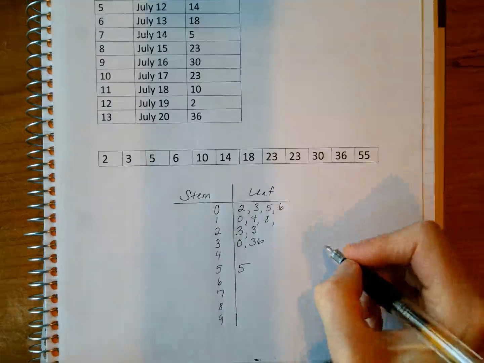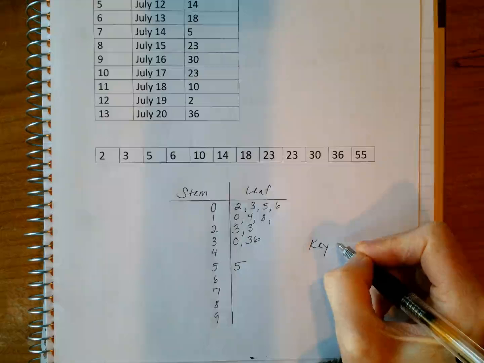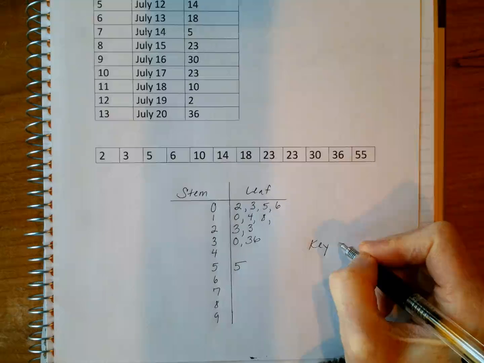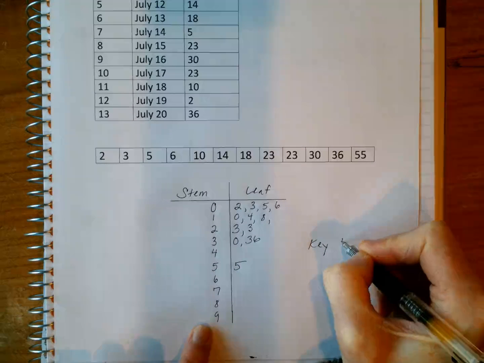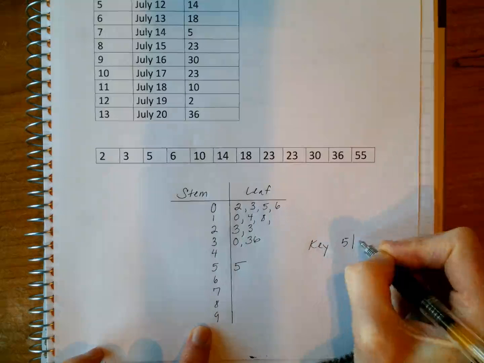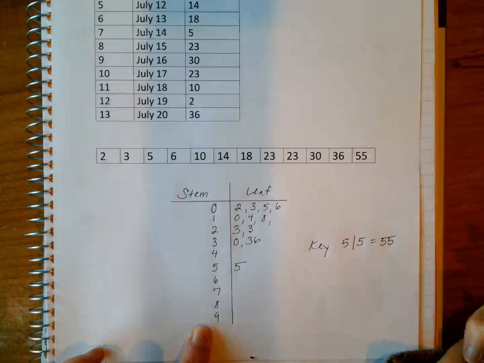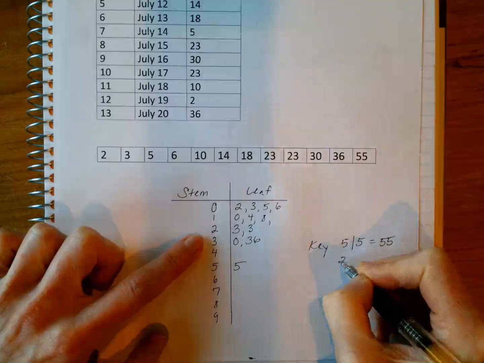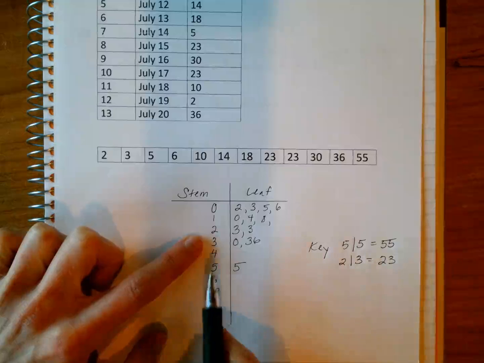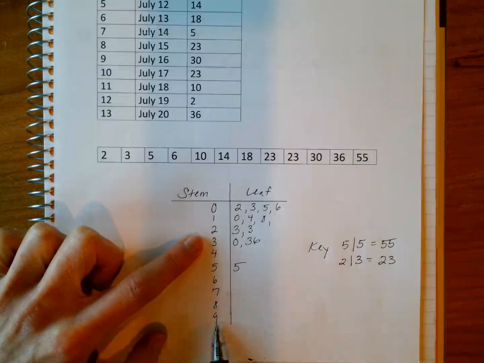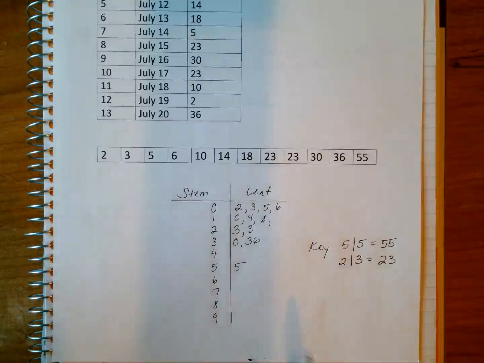The key here, just like a map would have a key, is something that explains what the stem and leaves represent. So we could say something like here, the key 5 | 5 equals 55. Or you could say 2 | 3 equals 23. So we understand that these numbers represent the numbers in the tens column, and these numbers represent the digits in the ones column.